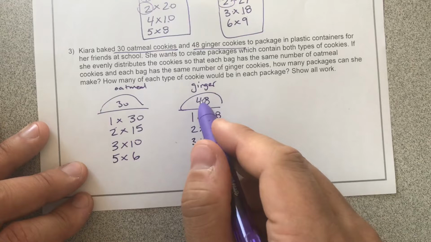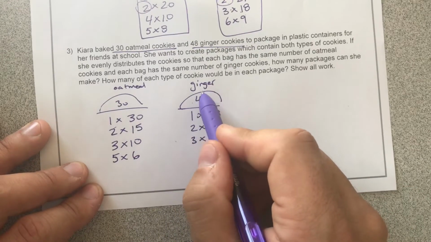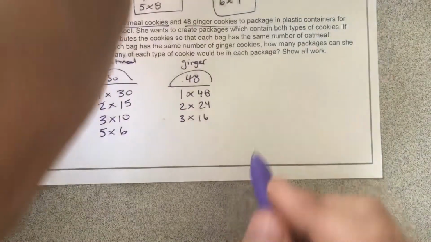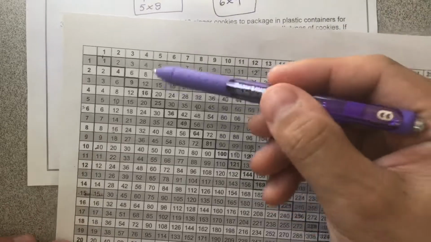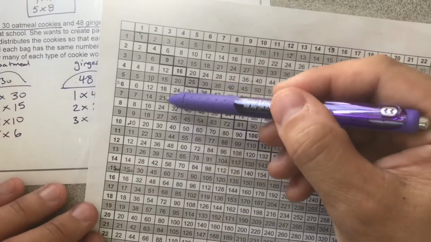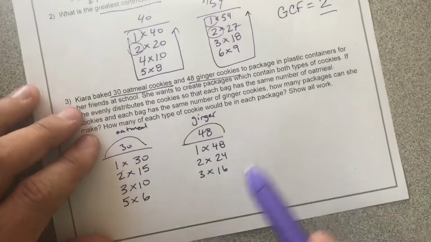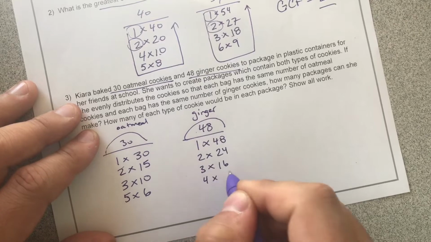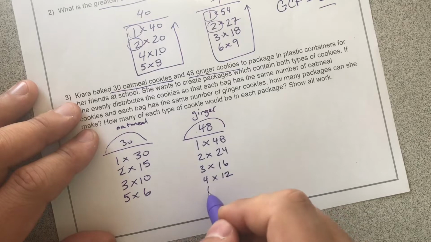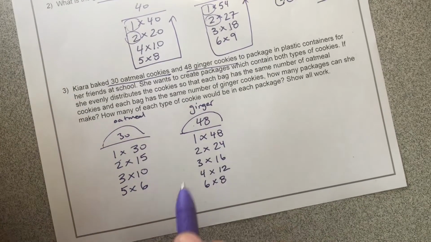So 3 goes into 48, so I need to do either long division, so 3 goes into 4 once, and then I'm left with 18, so that's 16. Or I can use my divisibility chart. If I work down 3 until I get to 48, which is right here, that's 16, just to confirm. 4 can go into 48 as well, it goes in 12 times. 5 can't go, 6 times 8, so 6 can go and so on. So those are all my factors of 48.